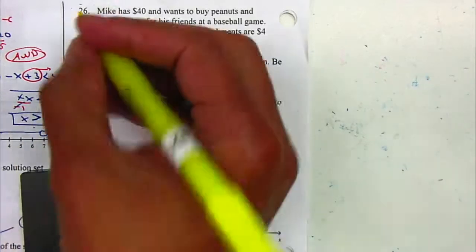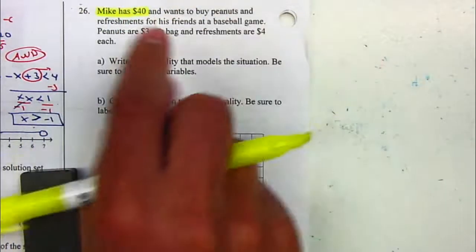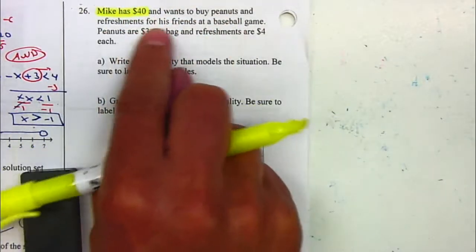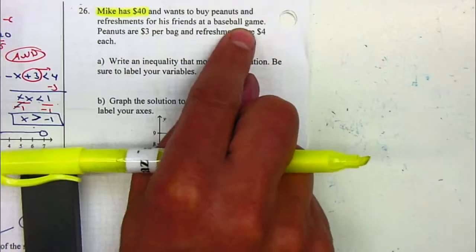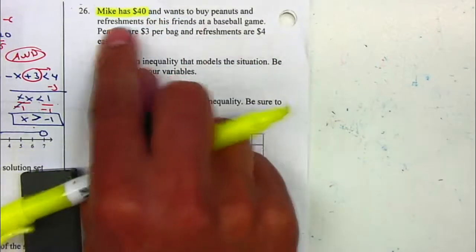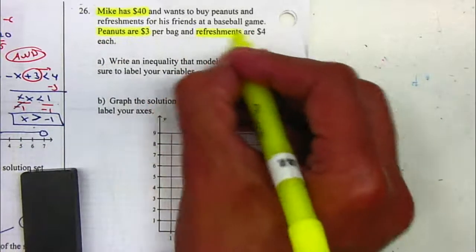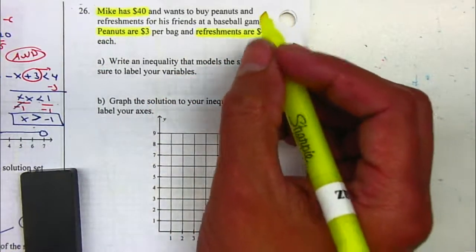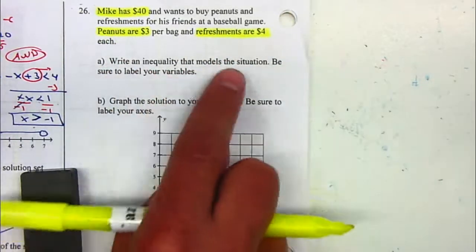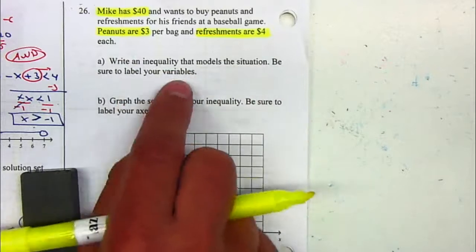Mike has $40, so that's how much he has, and wants to buy peanuts and refreshments for his friends at a baseball game. Now peanuts are $3 and refreshments are $4 each. Write an inequality that models the situation. Be sure to label your variables.